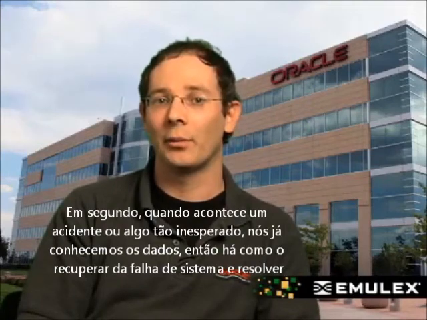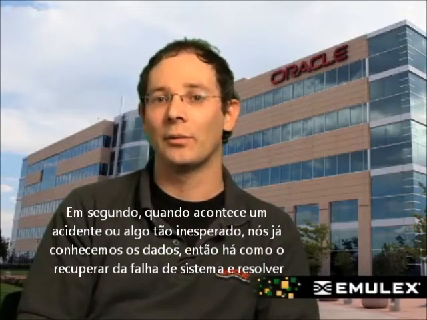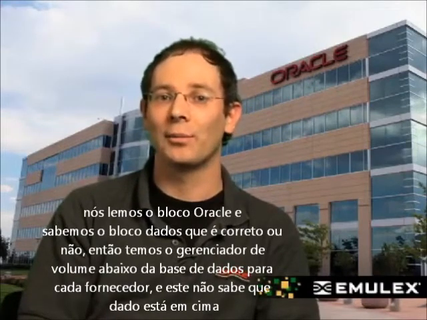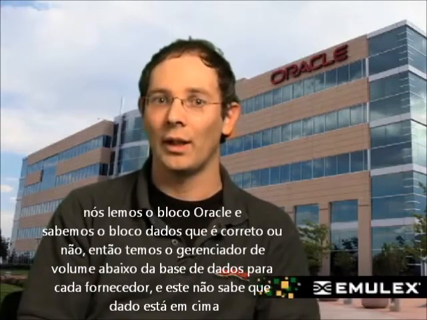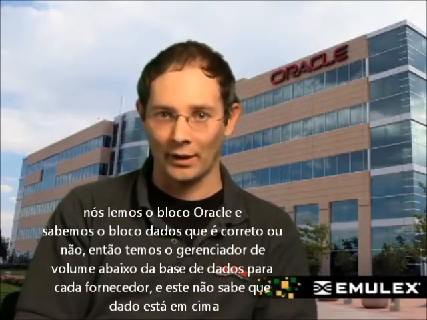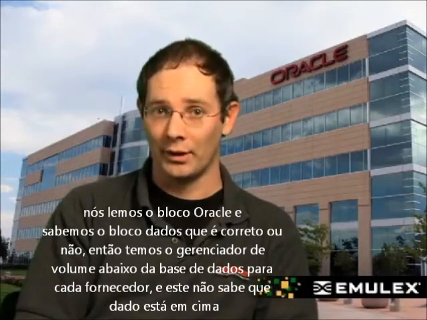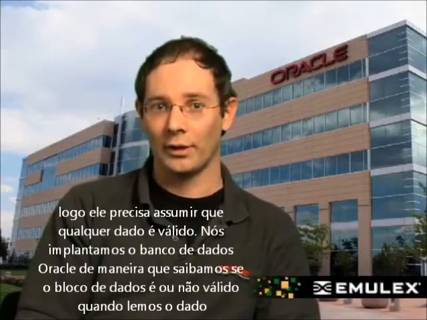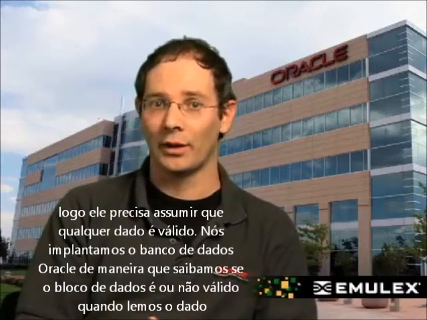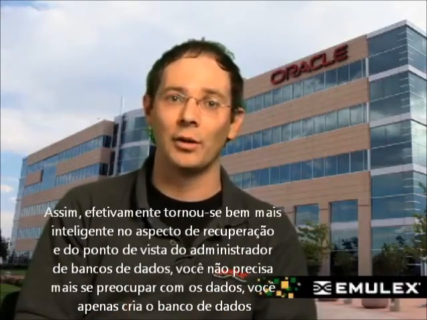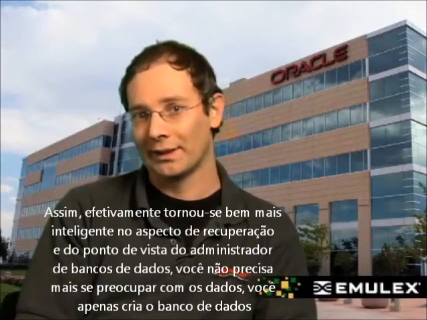Secondly, when there's a crash or something similar, we know the data. So when we recover from a system failure and we have to do resilvering, we read an Oracle block and we know whether the block is correct or not. When you have a volume manager underneath the database from any vendor, the vendor does not know what the data is on top. They have to assume that everything is invalid. Within the Oracle database, we know whether the data blocks are valid or not when we read the data. So this allows us to be a lot more intelligent on the recovery side.